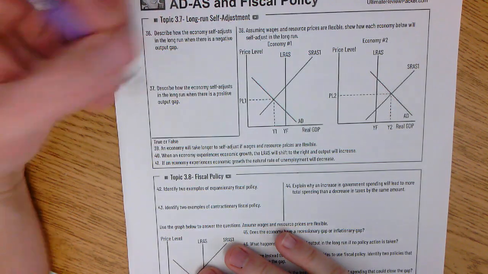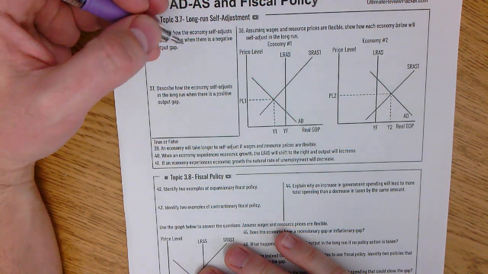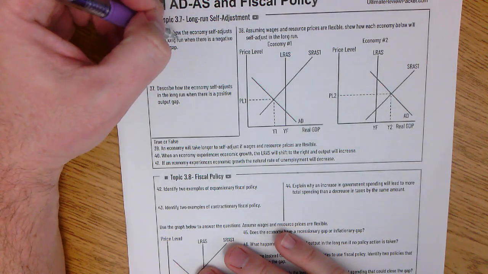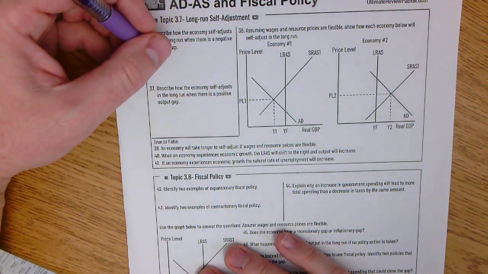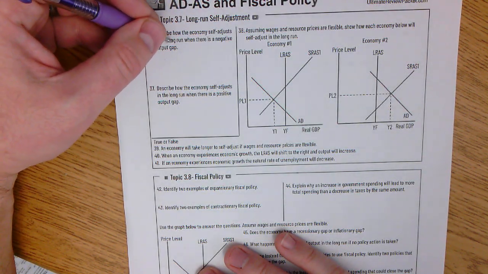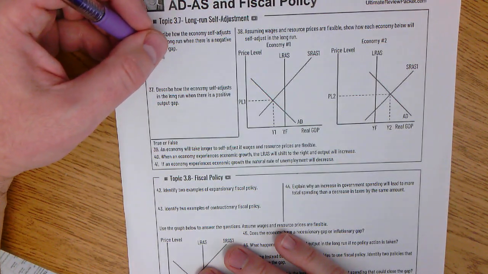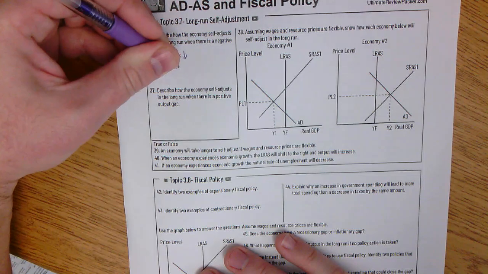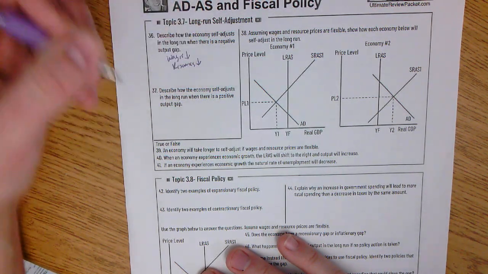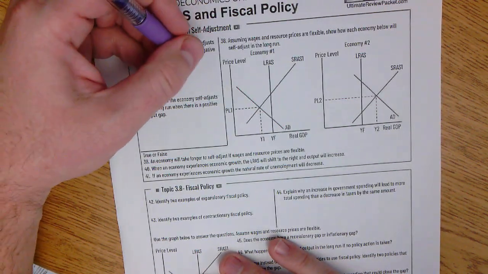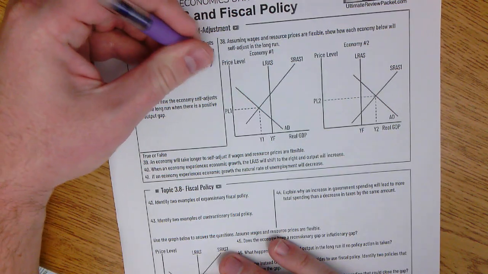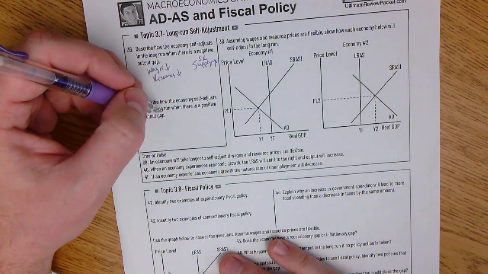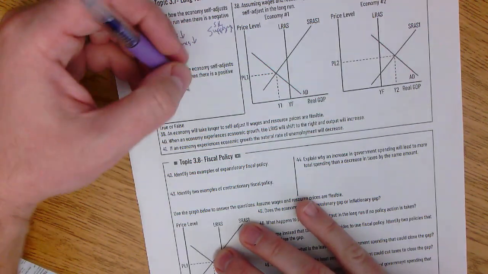So if we're in a negative output gap or a recession, and the government doesn't decide to use any fiscal or monetary policy, the way the economy will self-adjust in the long run is that resource prices and wages are going to go down. If those resources get cheaper, then our supply of goods in the short run is going to increase, and it'll push us back to equilibrium. The opposite would happen if we're in a positive output gap.